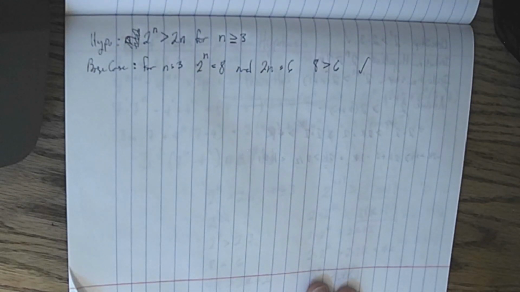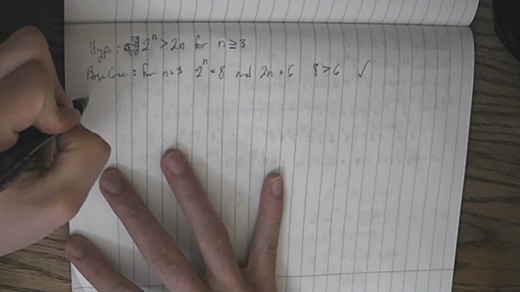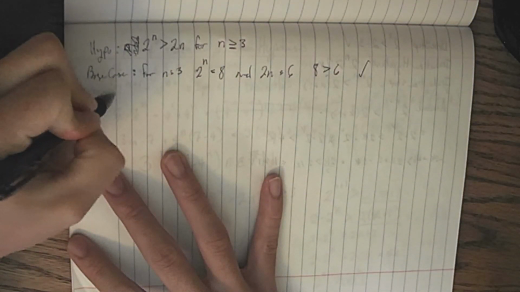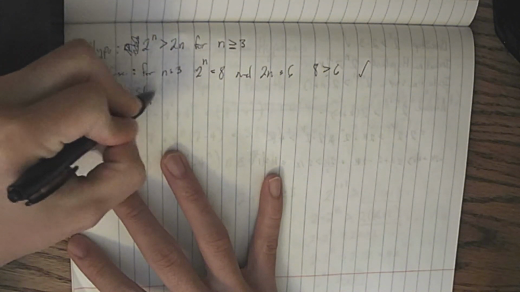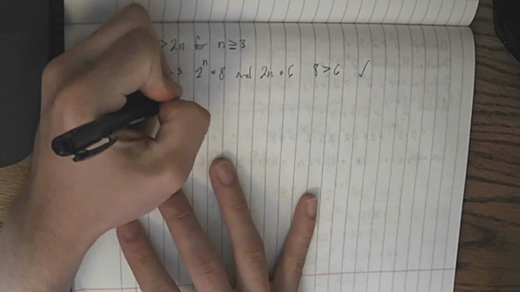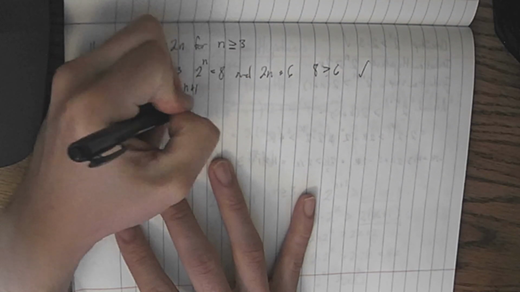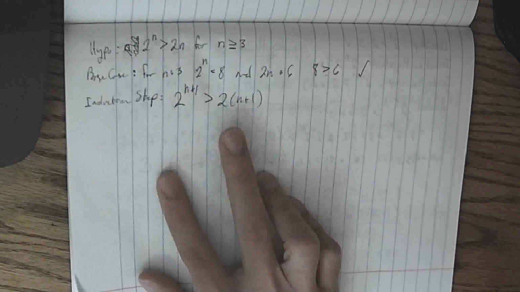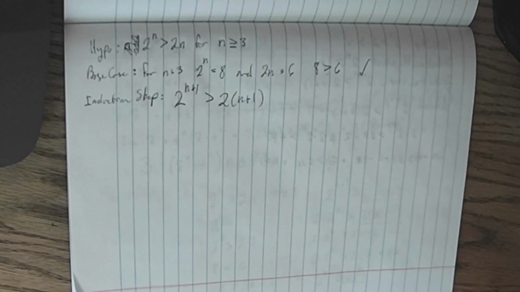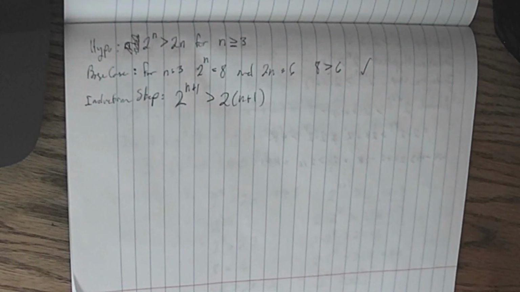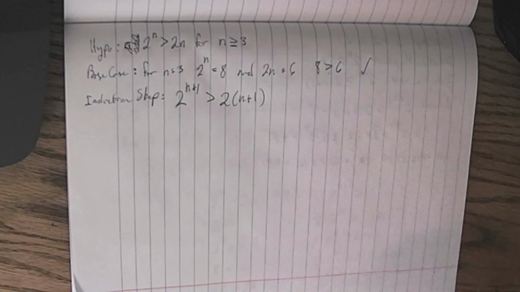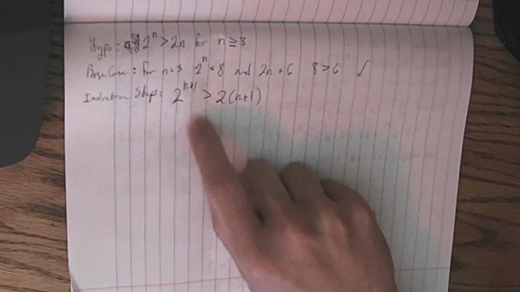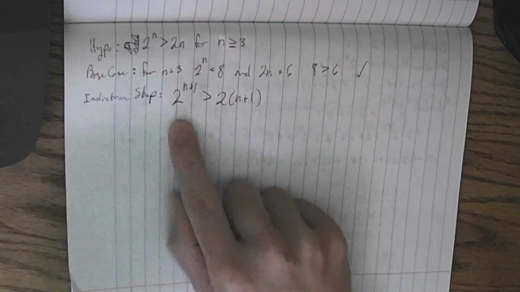So now I want to prove something by my induction step. I want to prove that 2 to the power of n plus 1 is greater than 2 times n plus 1. This is what I want to prove. So how can I go about that? Well, as you've seen from the previous 2 questions, we're probably going to use our hypothesis. So I need to find somewhere to substitute this, and I can see exactly where I'm going to do that.